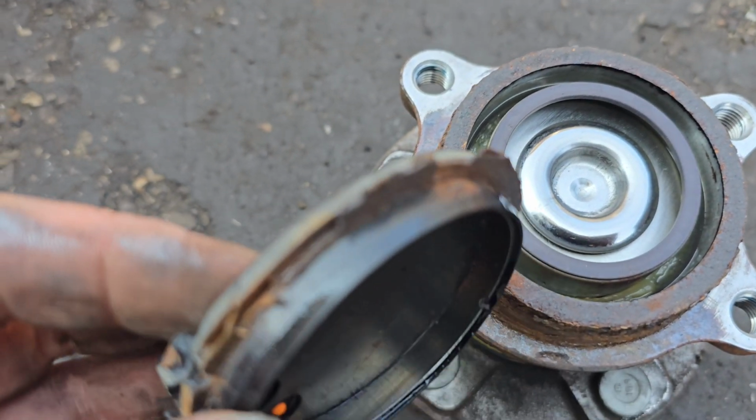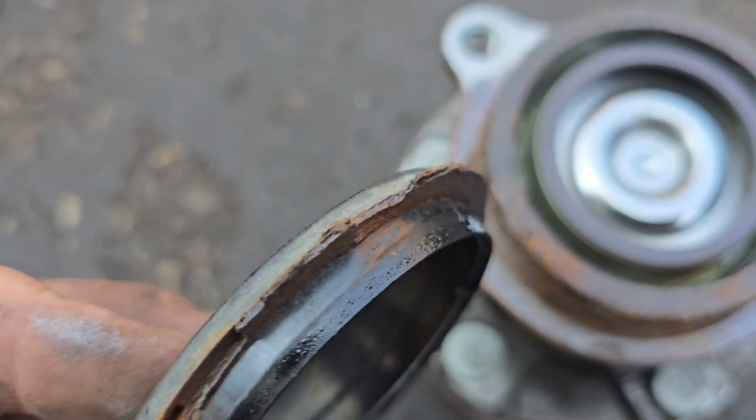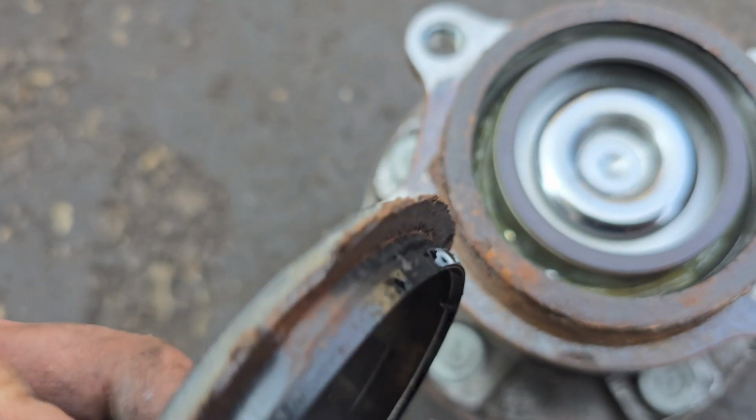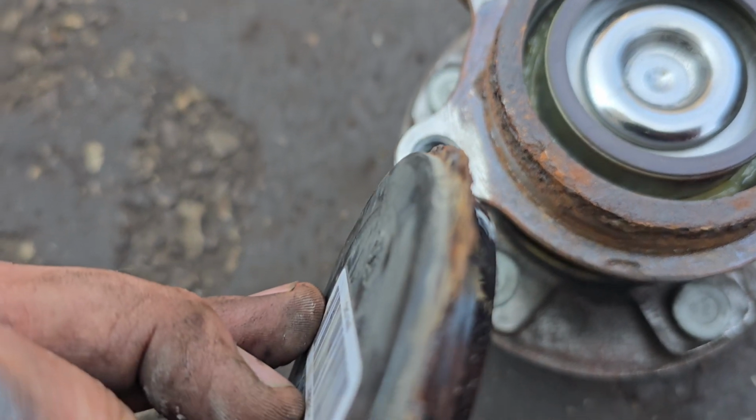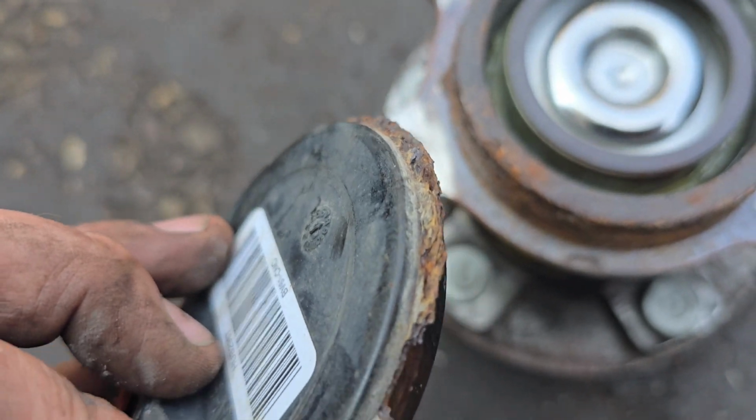Yeah, so you can see the buildup of rust that's built up on that. Some of it is like a 1/16 of an inch.